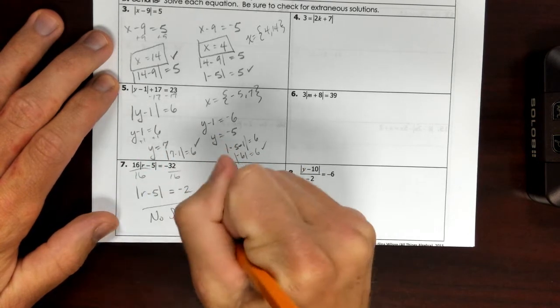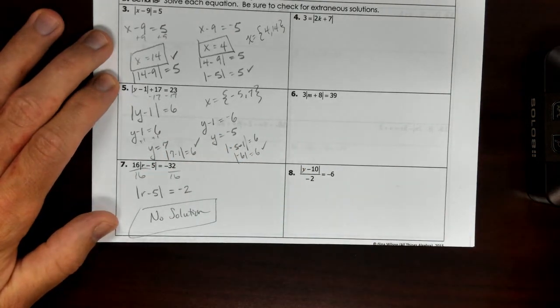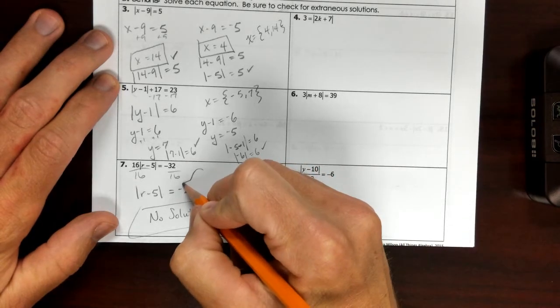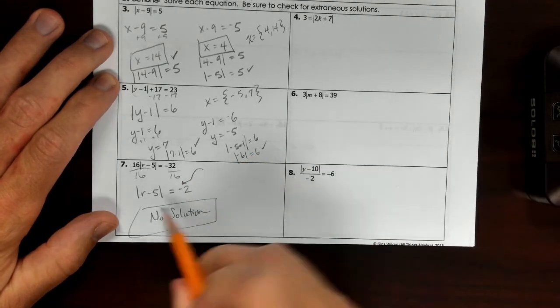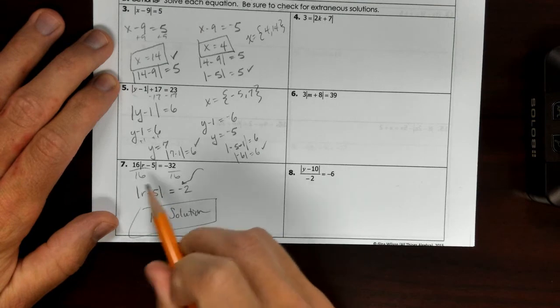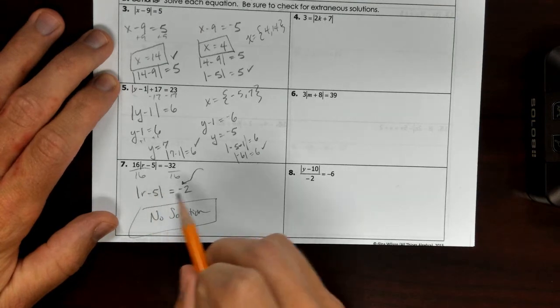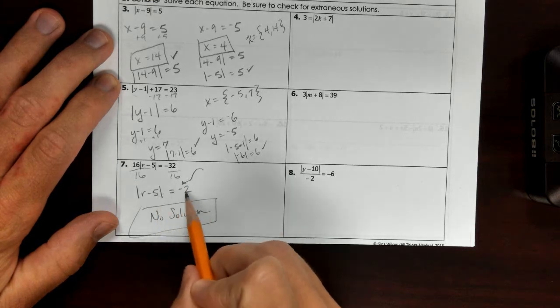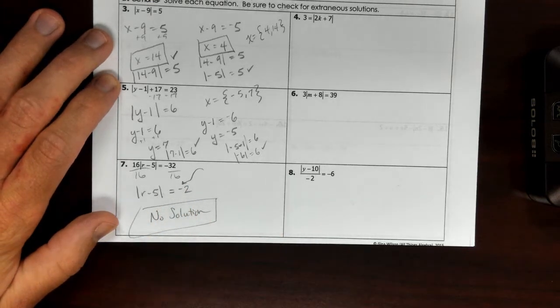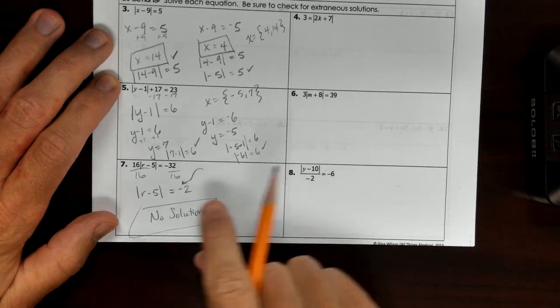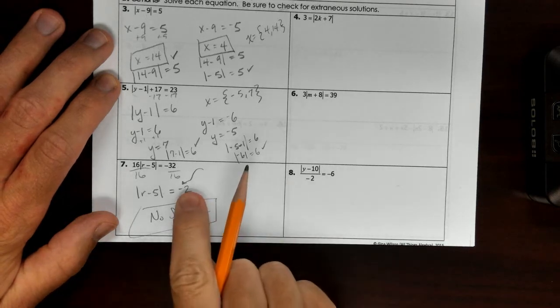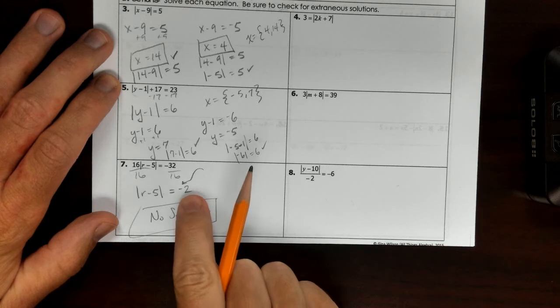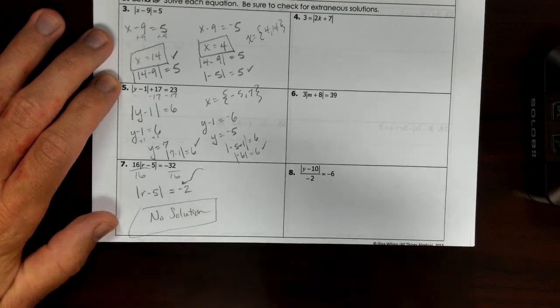And I know this right off the bat. How do I know this right off the bat? Because of that negative right there, there's nothing that I can plug in and then take the absolute value of it to get a negative number, right? So if your absolute value equation is equal to a negative number, there are no solutions. Because again, there is no way for me to get a negative distance away from 0. Distance is always positive. So number 7, no solutions. Flip our paper over.